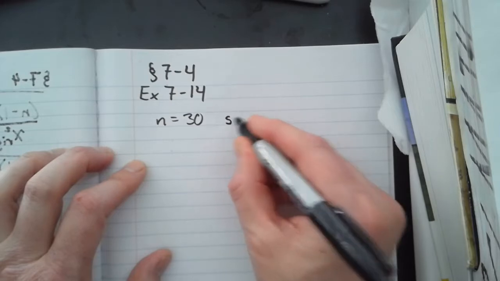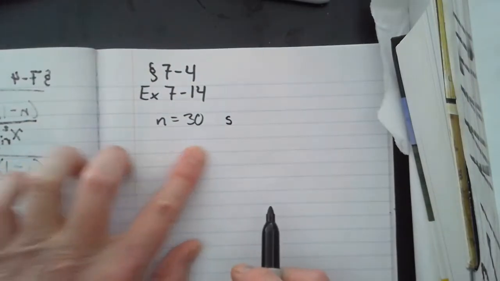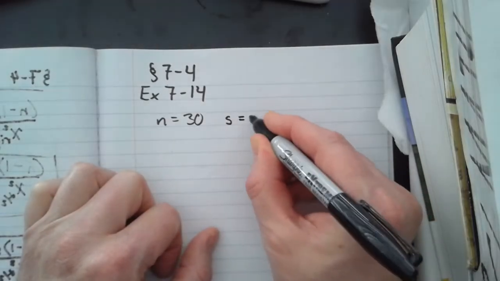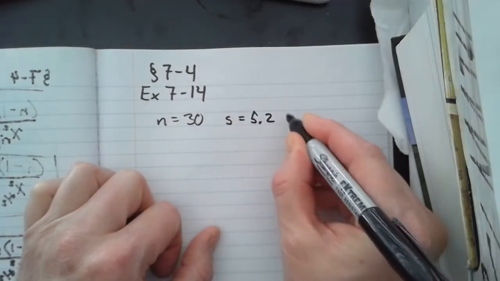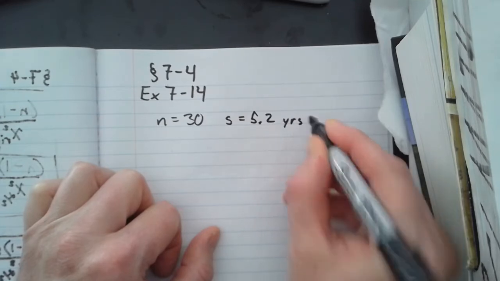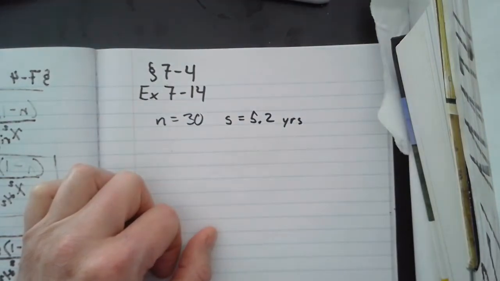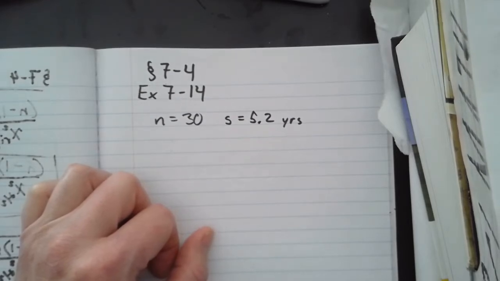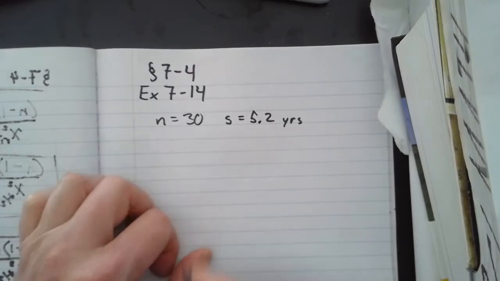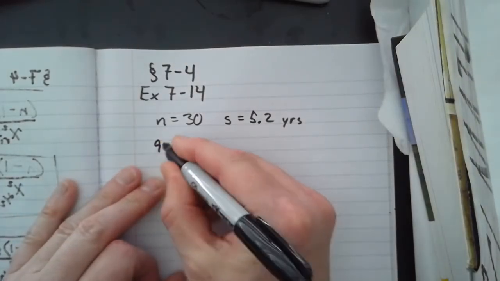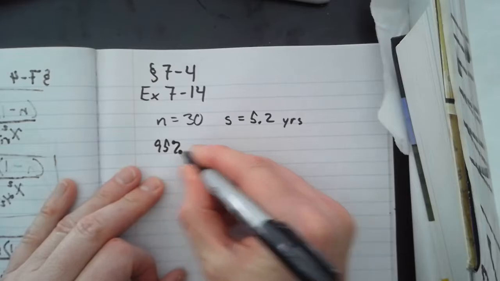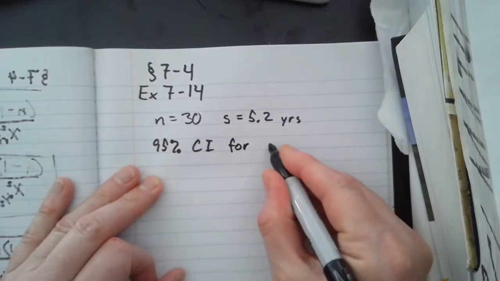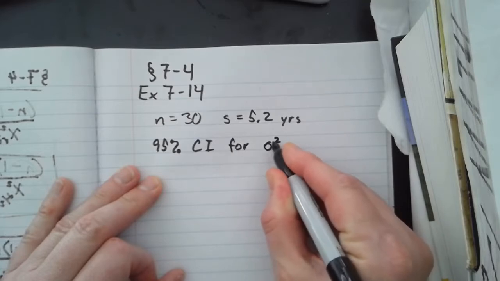Okay, so it's referring to these 30 women. So that would be S, the sample standard deviation, and that was 5.2 years. All right. And we want to find the 95% confidence interval for the variance, the age variable. So we want to find the 95% confidence interval for not sigma, but sigma squared.